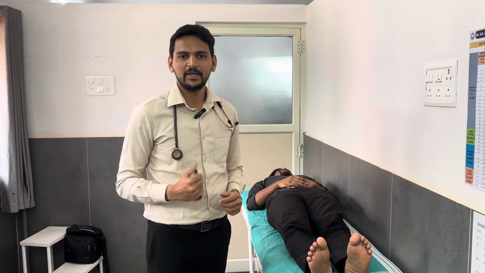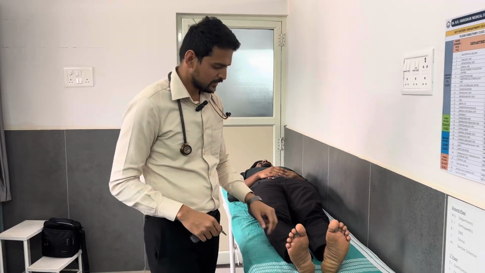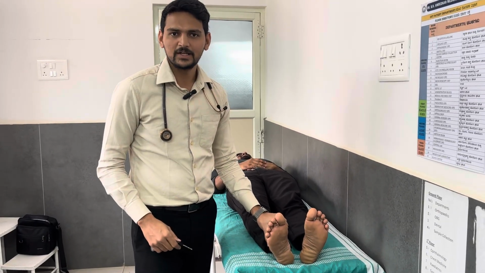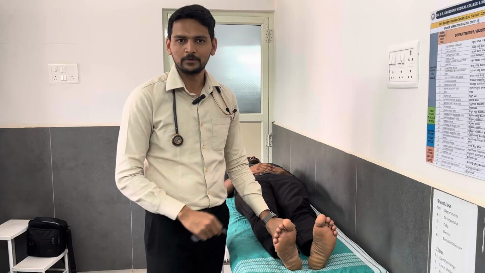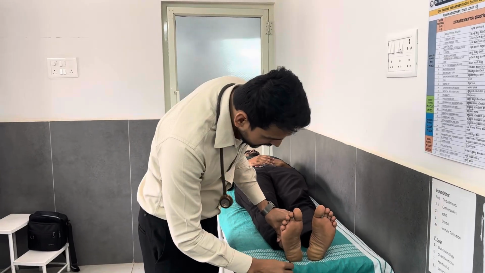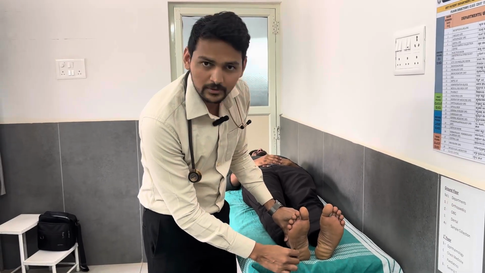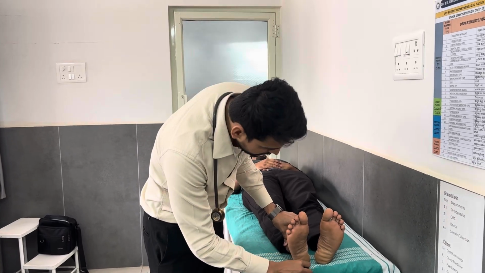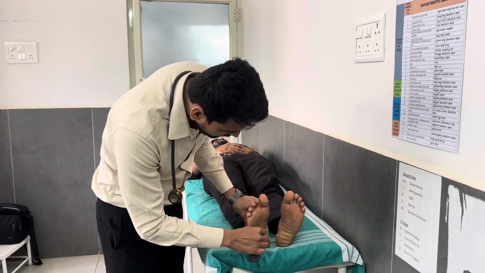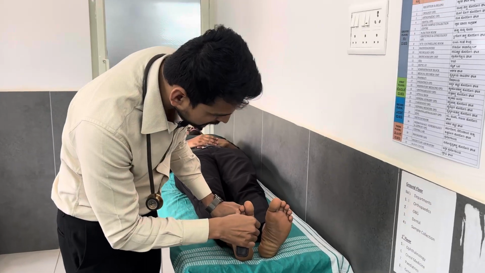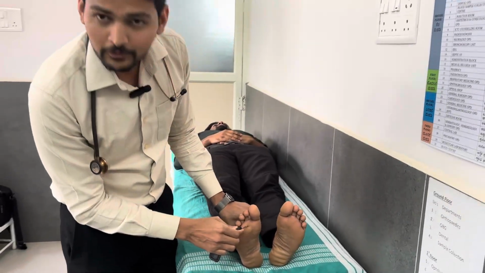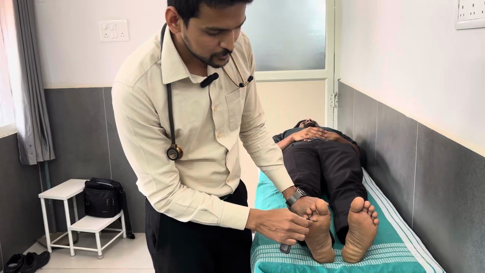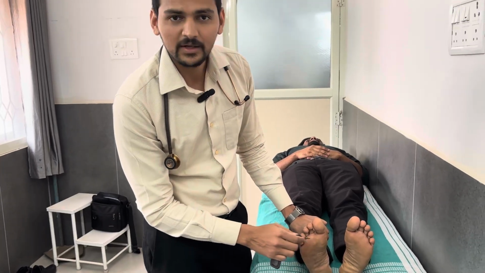Okay. So as explained by him, we are going to demonstrate it now. First we have to grip the ankle joint so that we can prevent the withdrawal response. Then from the lateral aspect of the sole, we have to stroke so that we give a noxious stimulus. From the lateral aspect, we come towards the medial side till the head of the second metatarsal. We stop here, and we will get the response.